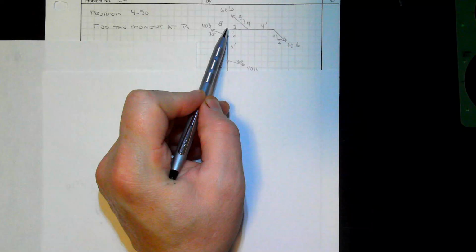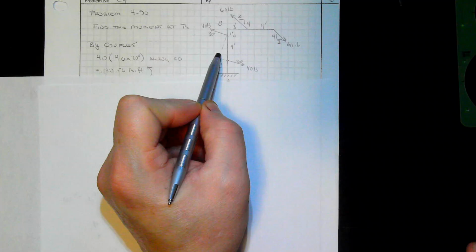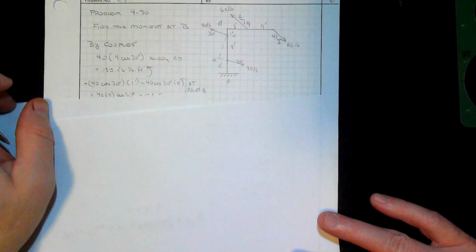Now if you go up 1 more foot, so 7 feet total in the air, you get to point B, and we make a right-hand turn at Albuquerque, as it were. So you go over 3 feet, and we have a 60-pound force applied at an angle of 3 to 4. That tells us a whole bunch of information about sines, cosines, and all of that. This is a 3, 4, 5 triangle. We use them a lot because they're easy to use.